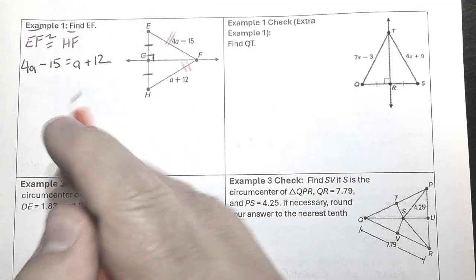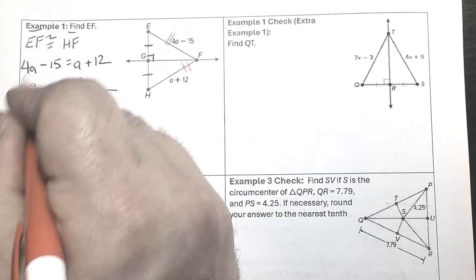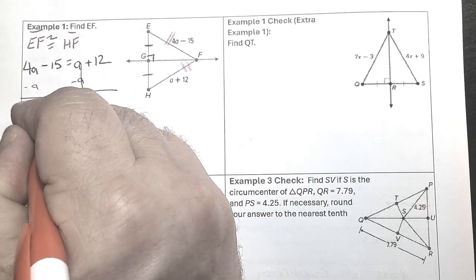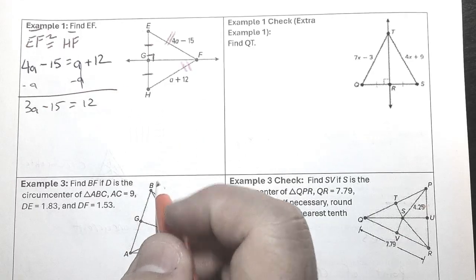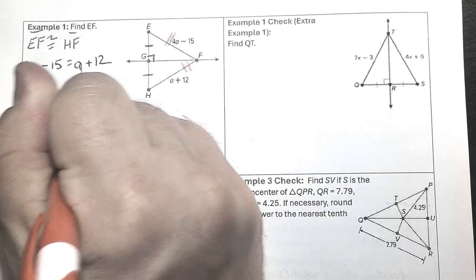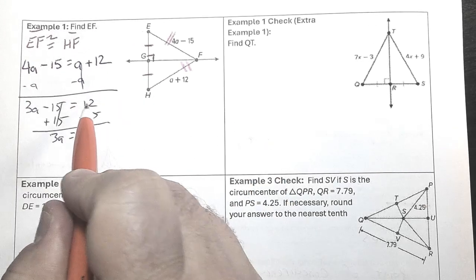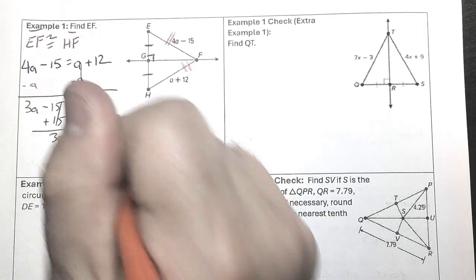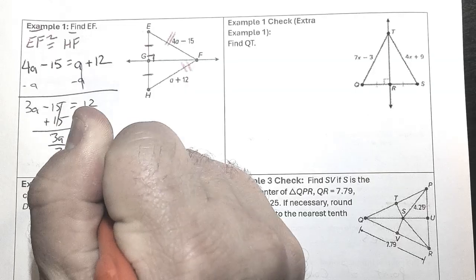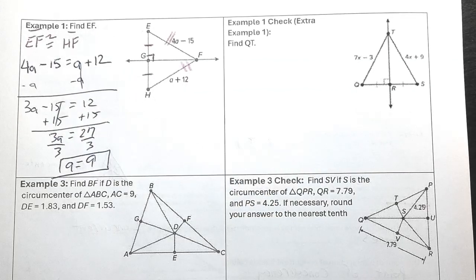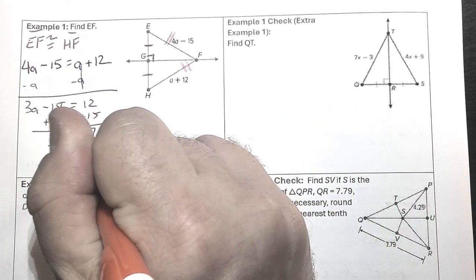All right, so I'm trying to isolate A again. Subtract the A from both sides. These cancel. 4A minus A is 3A. 15 comes down, 12 comes down. To get A by itself, we're going to add the 15 to both sides. These cancel. 3A equals 12 plus 15, which is 27. So we're going to divide both sides by 3, and A is going to equal 9. See how my A and my 9 look the same? I could understand the complaint this morning.